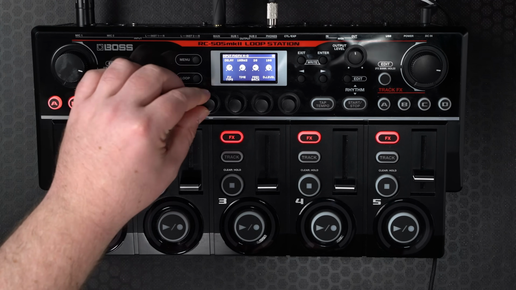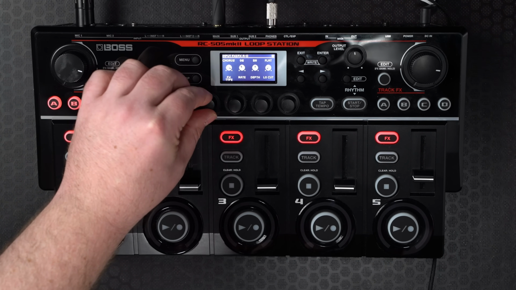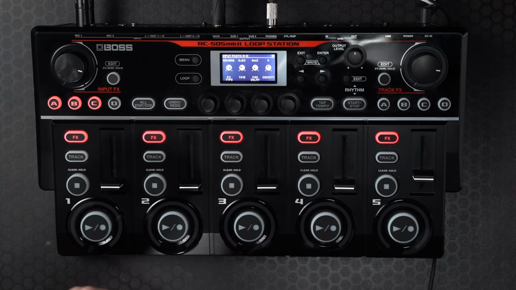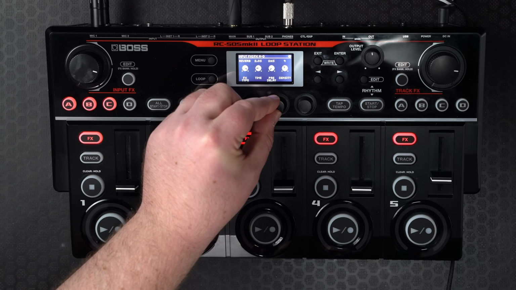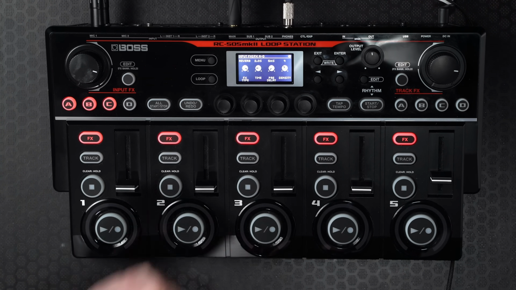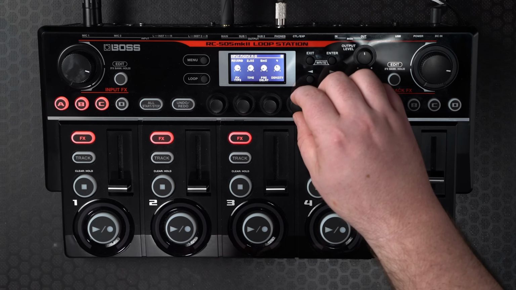Finally, on input effect D, I have a reverb to add a bit of space to the mix. Now again, hold edit, press D, and then scroll through the effects until you get to reverb. Now that the reverb is there, I'm going to change the time to 2.3 seconds with a pre-delay of 5 milliseconds. The pre-delay basically tells the reverb to give a bit of time before it engages on the sound. The density I'm going to set to 8.